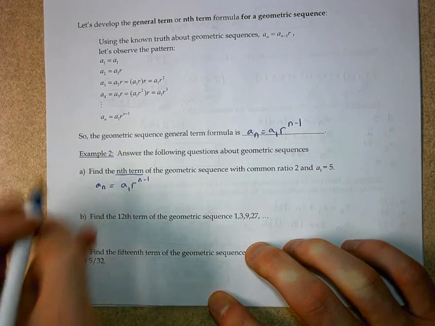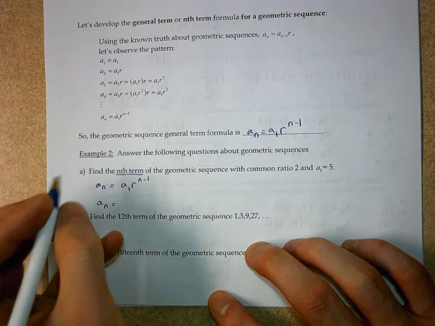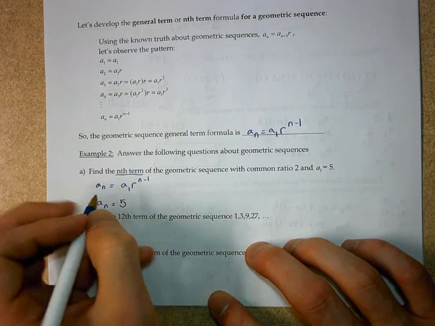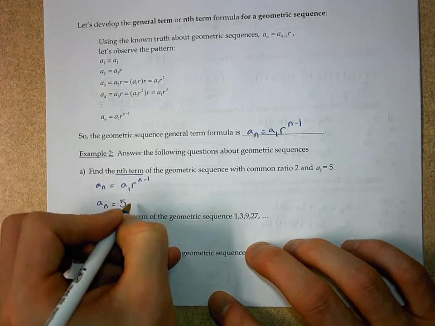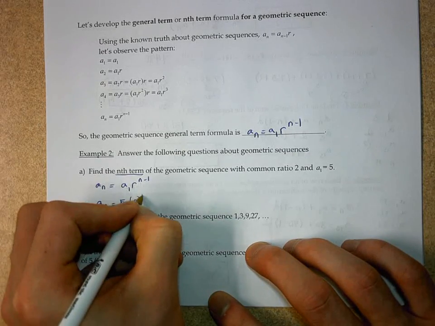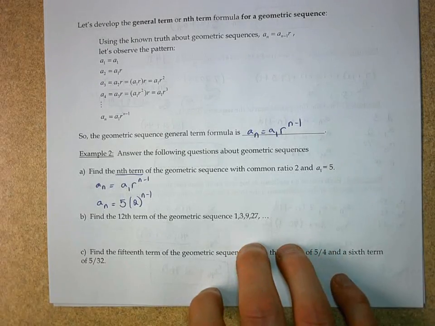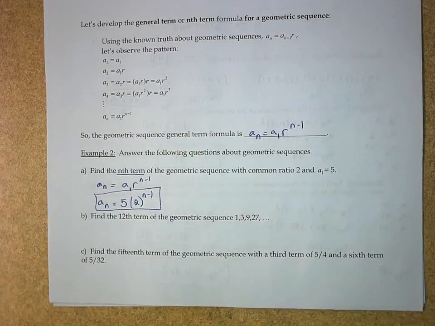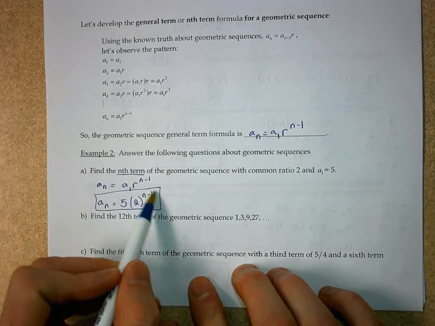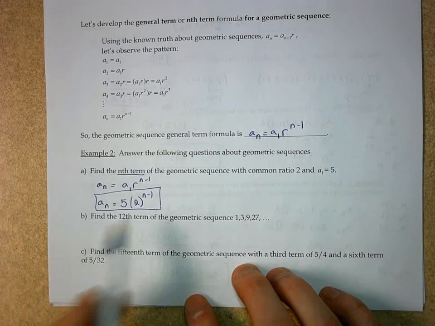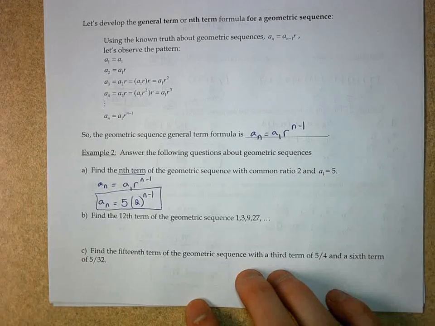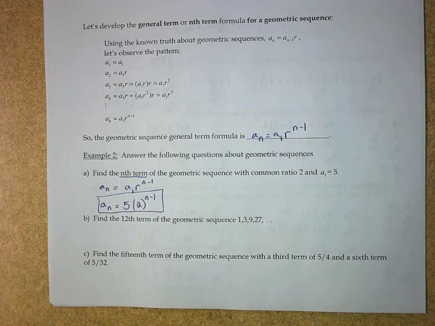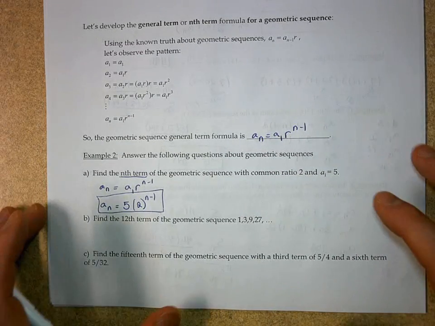I give you a sub 1, I give you the common ratio. So a sub n is equal to 5 times 2 raised to the n minus 1. And we've got to stop at that point. I've seen some students make the mistake saying 5 times 2 is 10. But remember, with your order of operations, you've got to first solve exponents before you do multiplication. Since my unknown is in my exponent, I can't do the multiplication piece there to simplify.